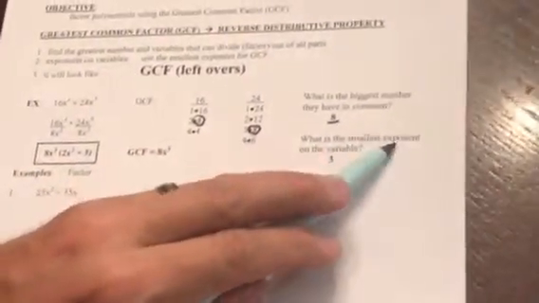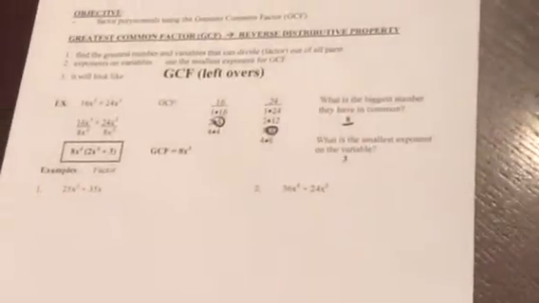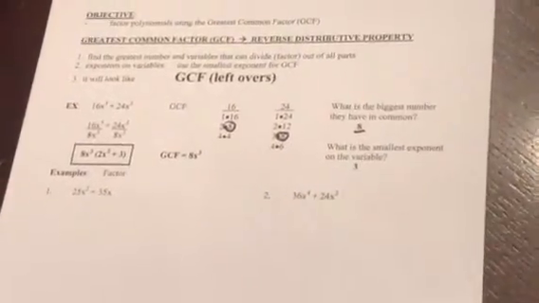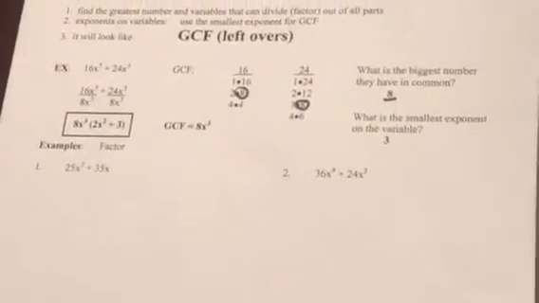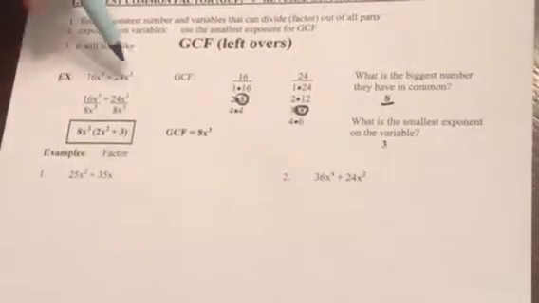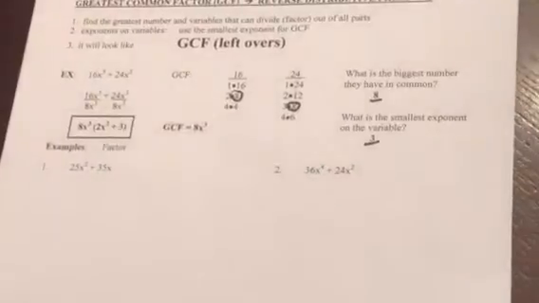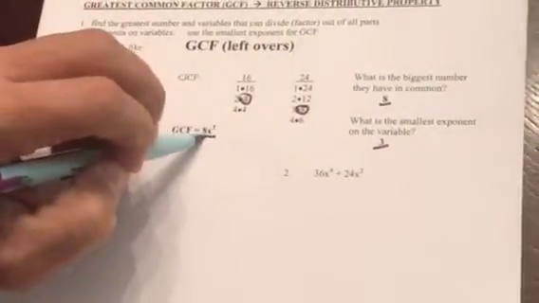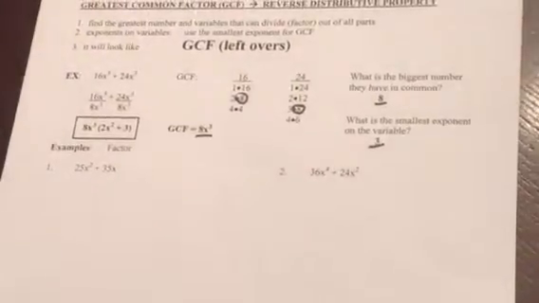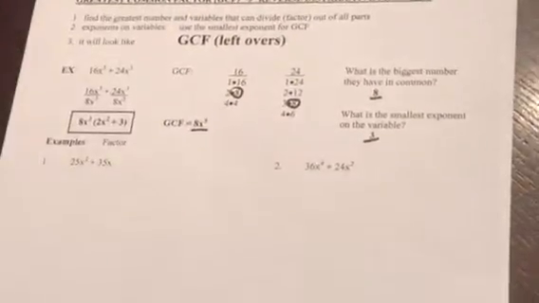What is the smallest exponent on the variable? Let's look at the original problem. x to the 5, x to the 3. Which one of those is smaller? The x to the 3. So that's where the 3 comes from. So when I put those together, the GCF is 8x to the 3 power.